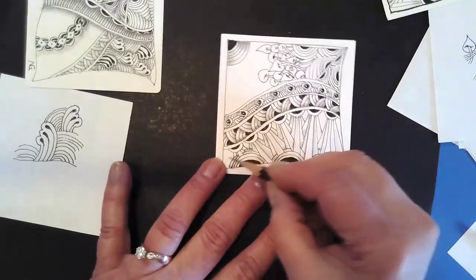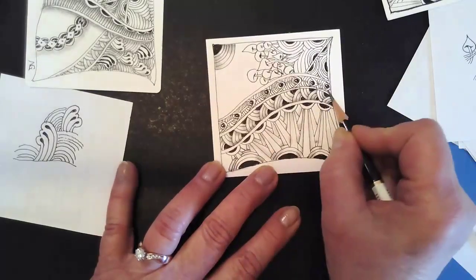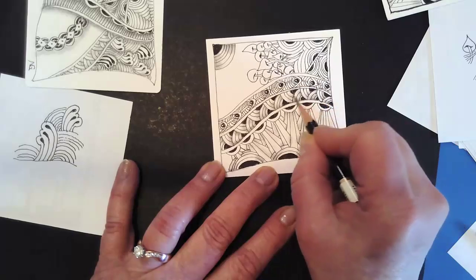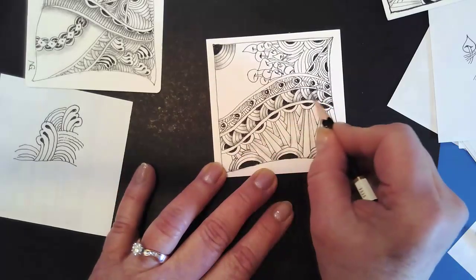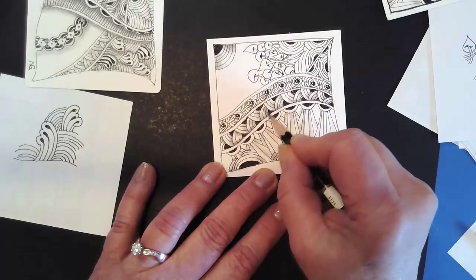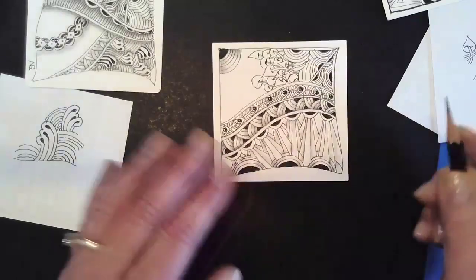And if you've got multiple ribbon shapes, if you need the emphasis, you can shade along the edge in between.